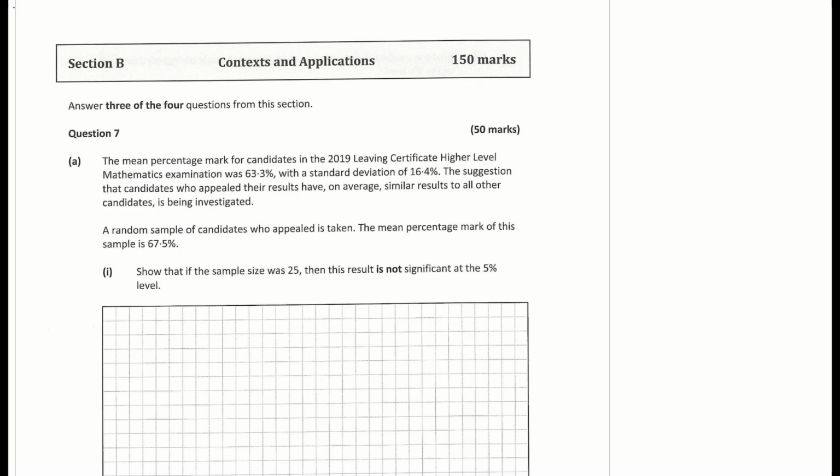A random sample of candidates who appeal is taken. The mean percentage mark of this sample is 67.5%. Show that if the sample size was 25, then this result is not significant at the 5% level.